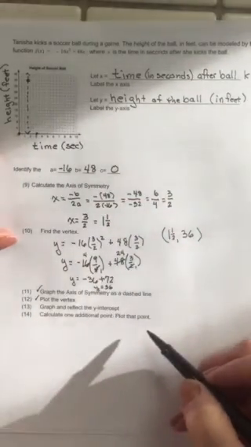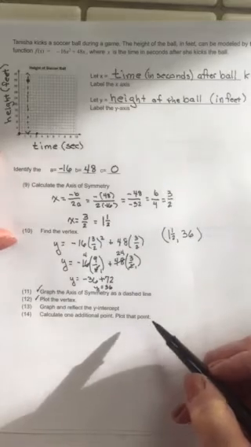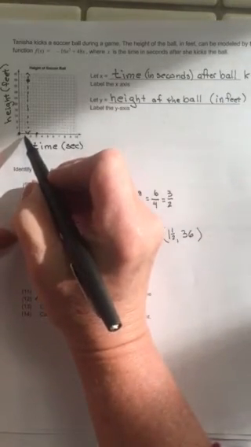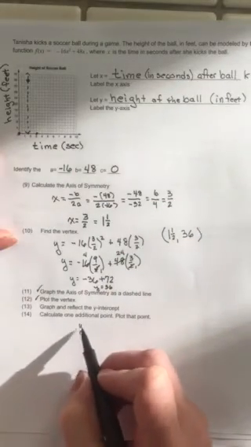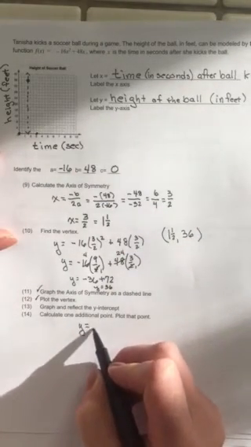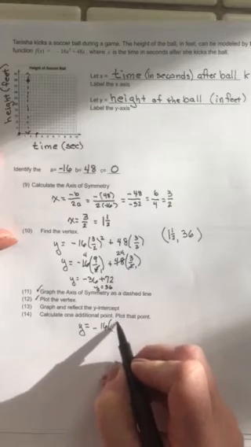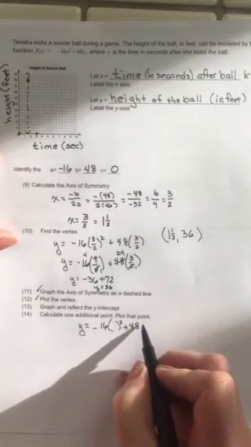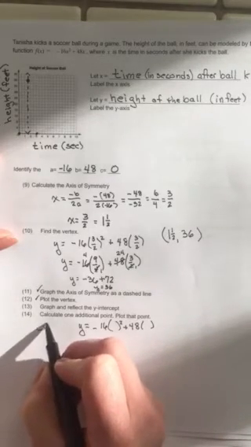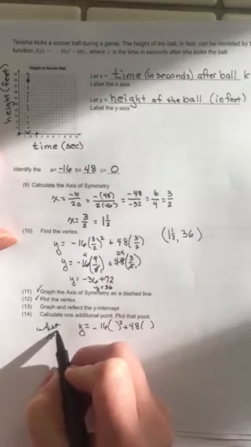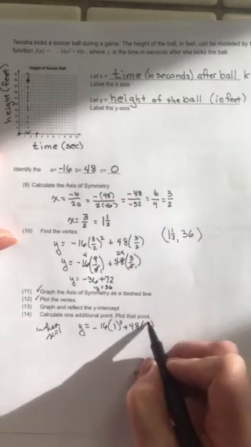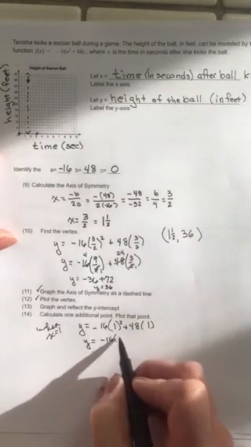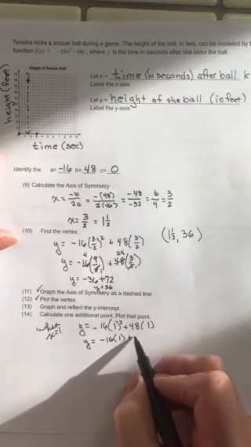And now I need another point. Well, in this case, the other point is going to be an easy number to pick. Let's just pick the number 1, all right? So we're going to have y equals negative 16 times my x squared plus 48 times x. So when x equals 1, I'm going to put 1, 1. Squaring a 1 is just 1, and then 1 times anything is itself.